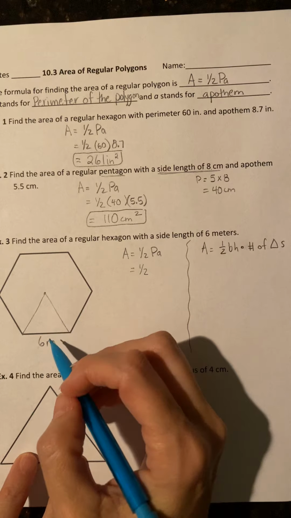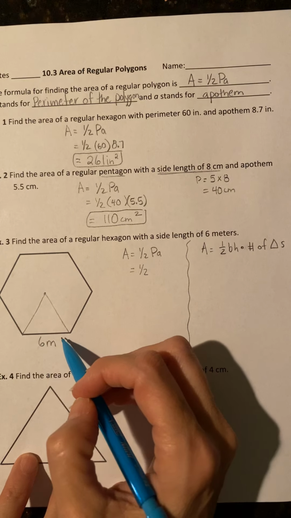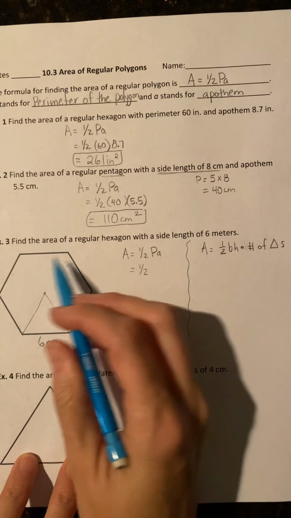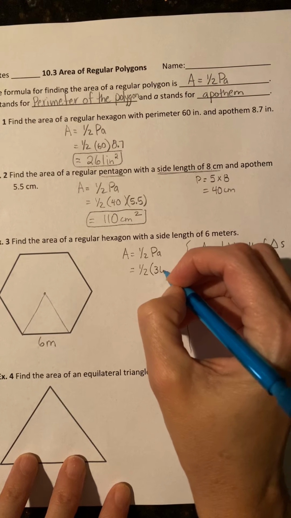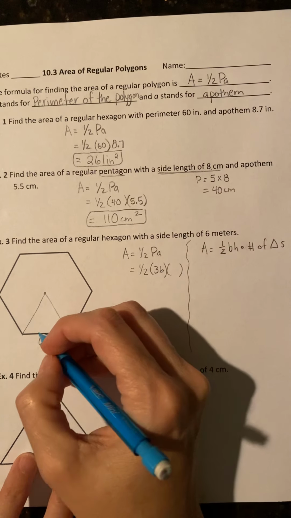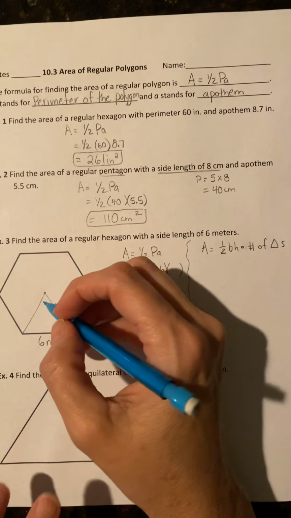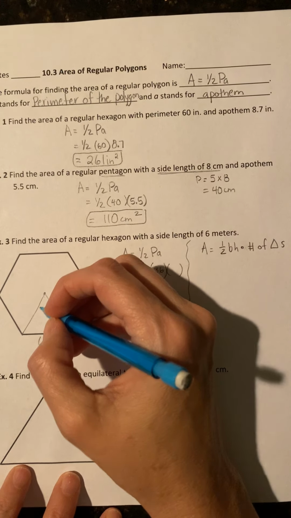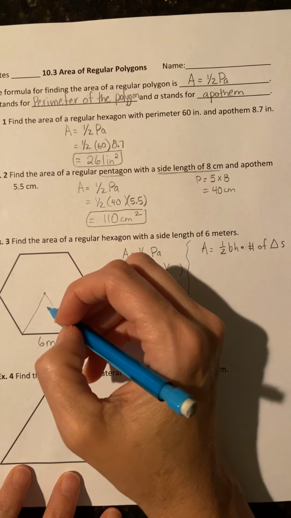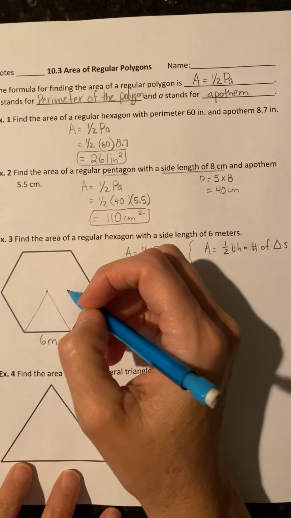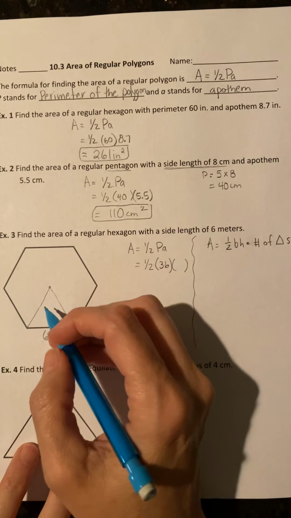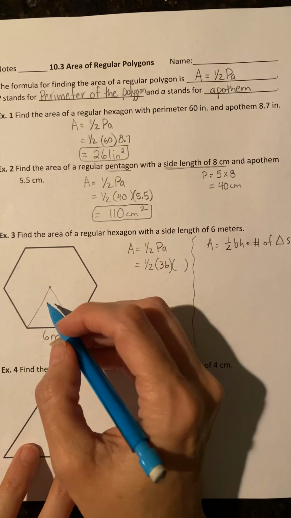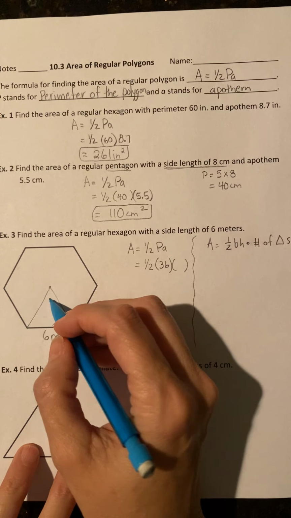We can find the perimeter pretty easily because one side is 6 and there are 6 sides, so the perimeter is 36. Now, to find the apothem, first we need to draw an apothem so we can even see it. Let me remind you of the preview lesson we had last time, where we were calculating this angle right here.